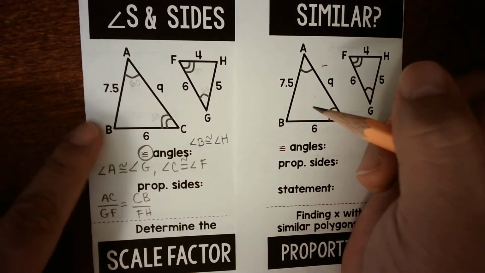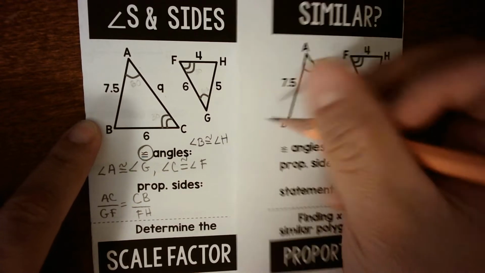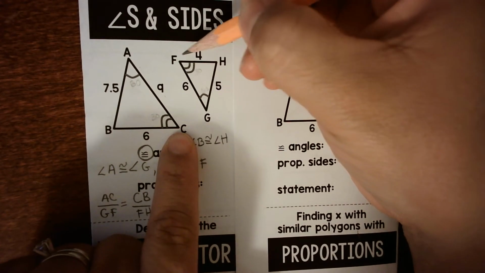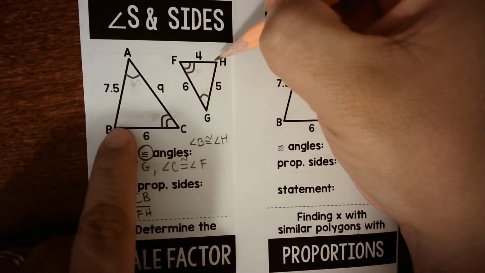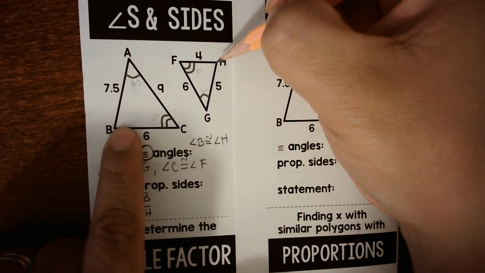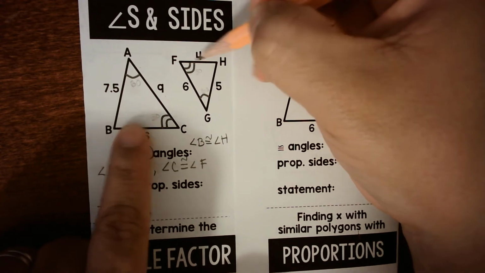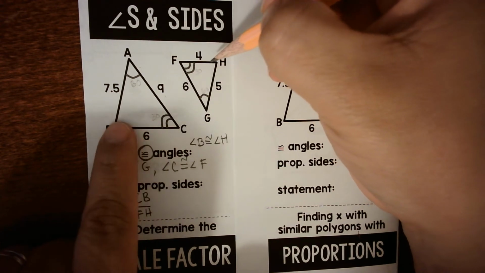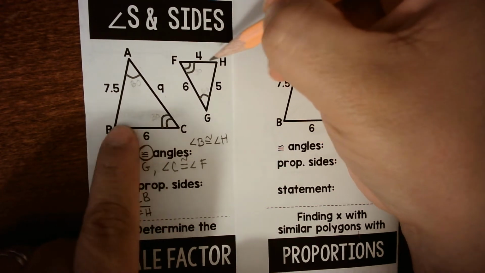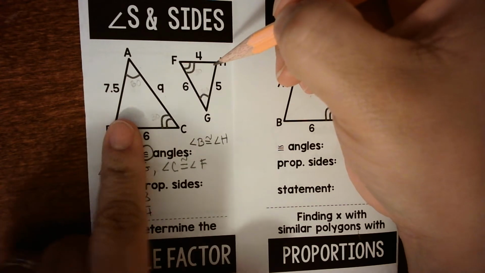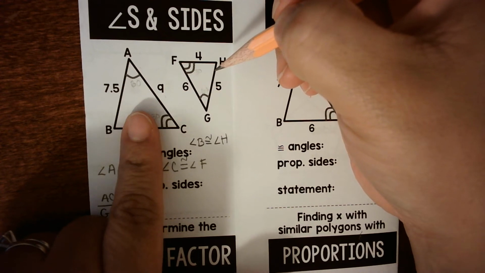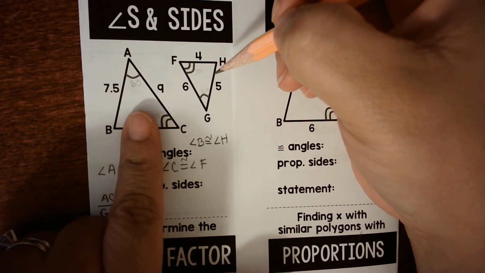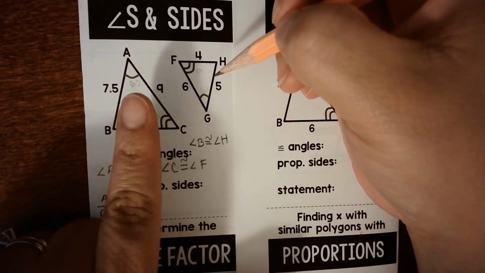So I'm going to say it again just to make sure that everybody's okay. We have C that corresponds with F, and if you go along that side to the angles that do not have markings, B and H, that's how I get the sides that are proportional, or the constant ratio. I'm always writing this one first because that's the one I see first. Sometimes in your homework assignment, it will tell you which one they want you to write first. Make sure that the one that is stated first is the one that you write first.